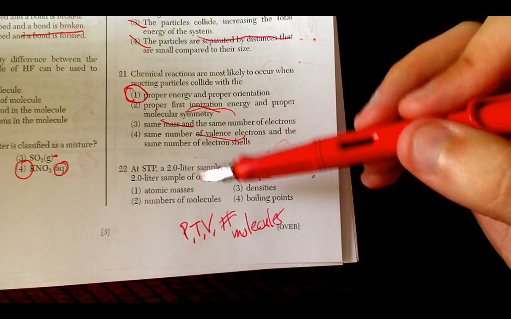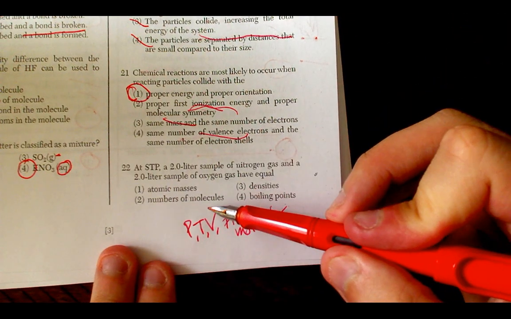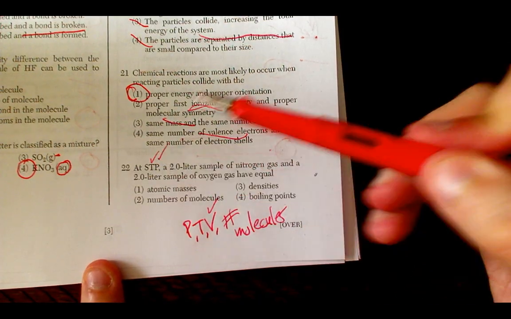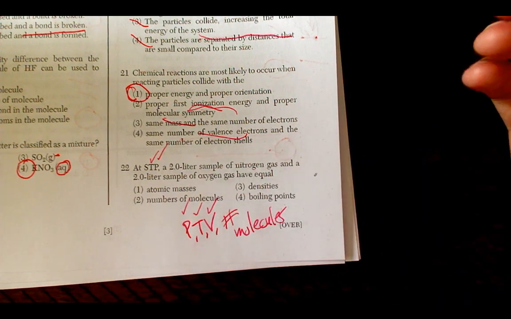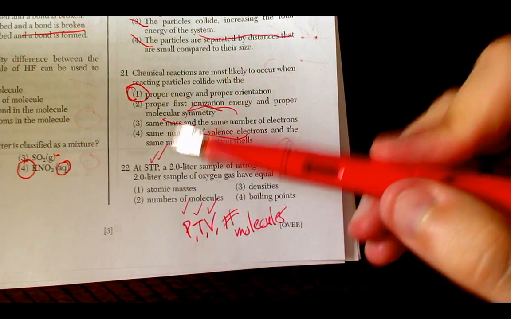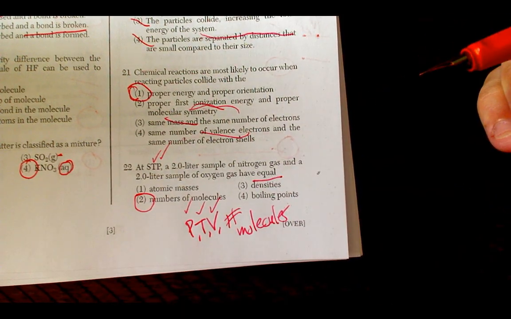So it's telling us we have 2 samples of gas, a 2-liter sample of nitrogen, a 2-liter sample of oxygen. So right there, our volume is the same, 2 liters of each. It's telling us at standard temperature and pressure, so the temperature and pressure are the same. We know 3 of the 4 are the same. Now the number of molecules will also be the same. Right there, choice 2, number of molecules. That's also going to be equal. That's what we were looking for.